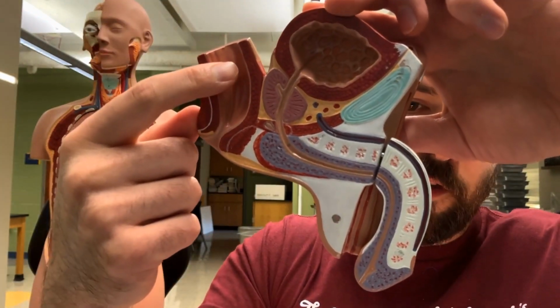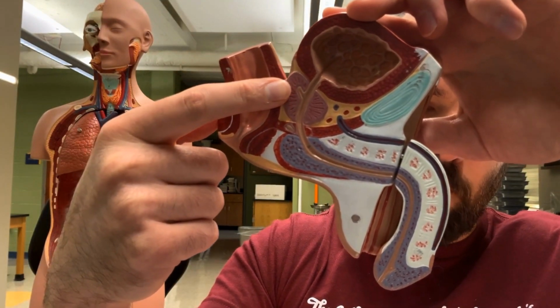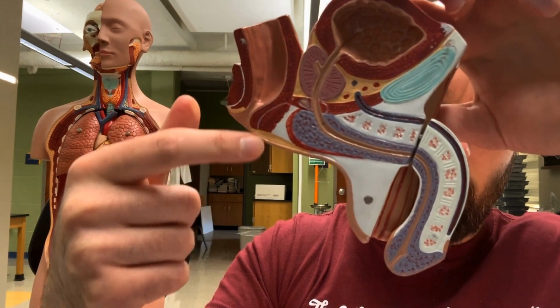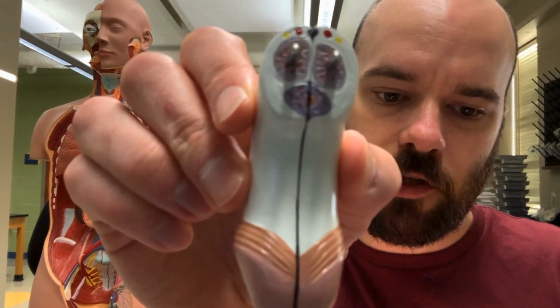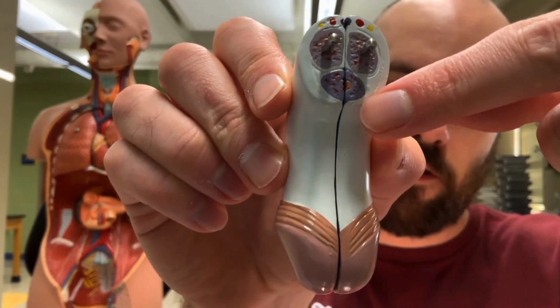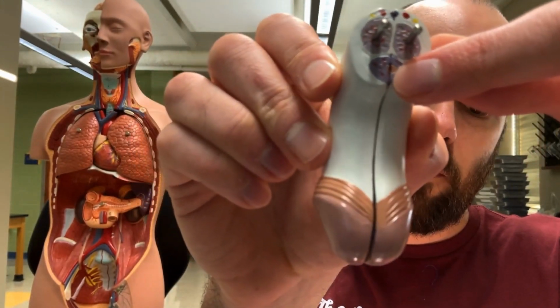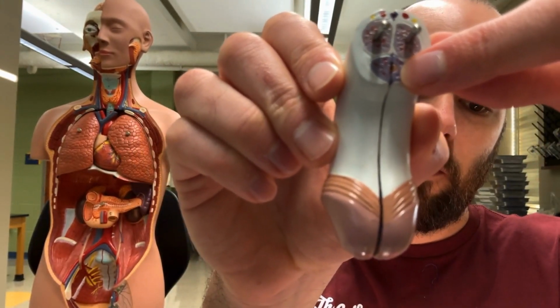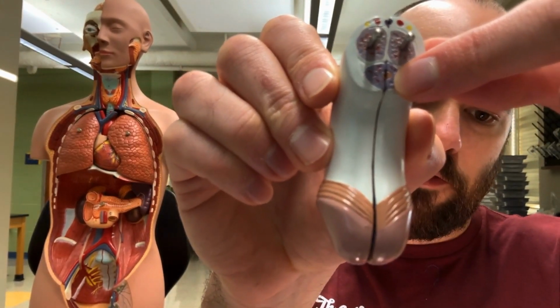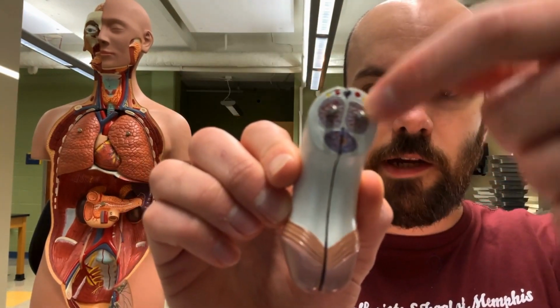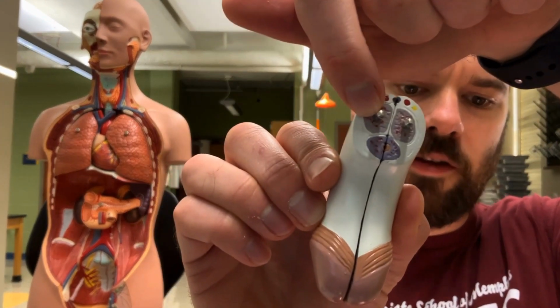Back here, of course, you see the colon, which is really close to the prostate gland. And then there is the anus. I can also show a cross section of the inside of the penis, which looks like this. It's going to have the urethra, which travels through right there, and that's where urine and semen both travel through. These other two sections right here and right here are blood sinuses.